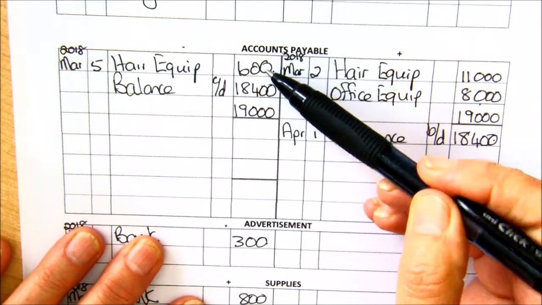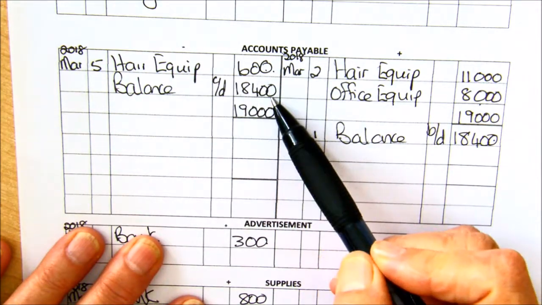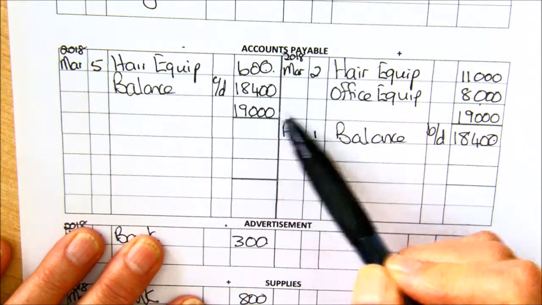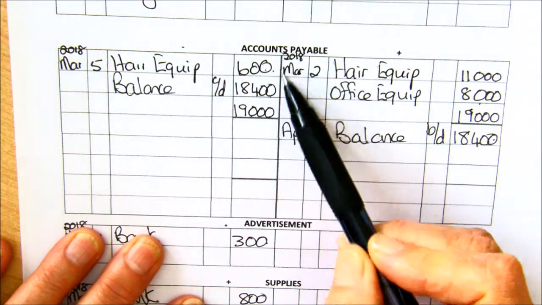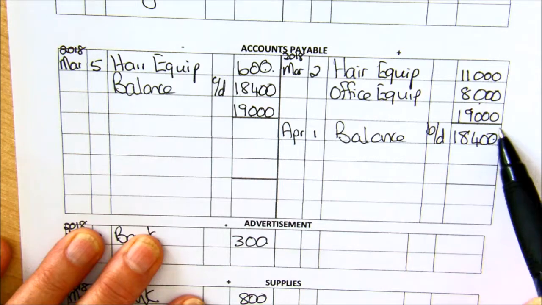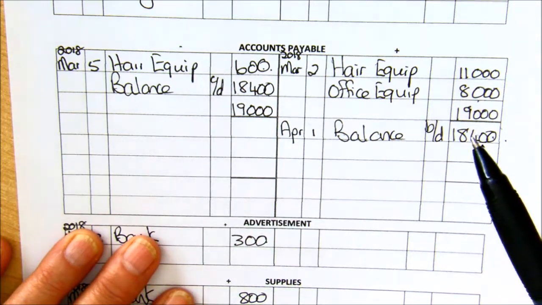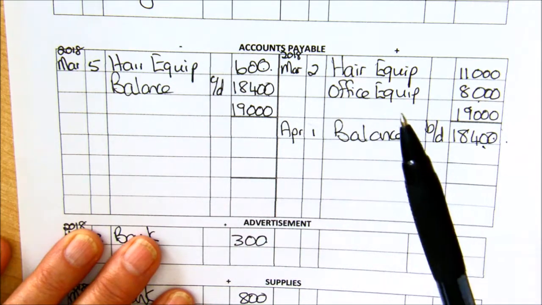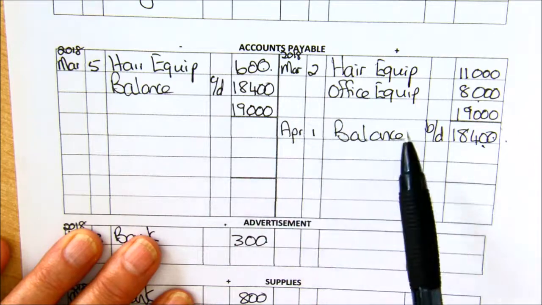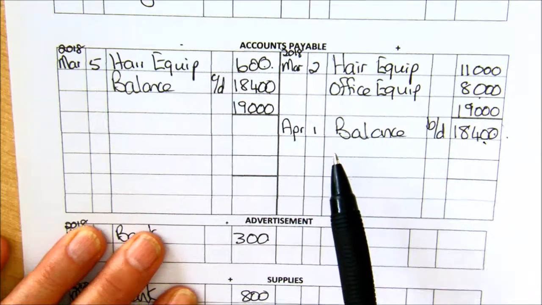I returned 600, so my balance, I still owe 18,400. Those two add up to the same as that total, and so my liability onto the credit side, I've got a debt of 18,400. At this stage, all you need to do is balance the accounts that have got more than one entry in.